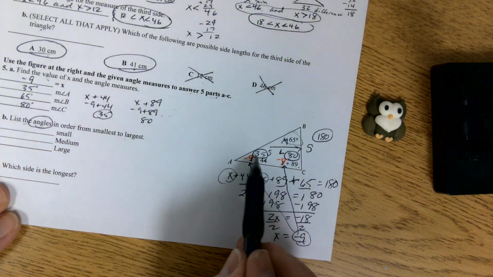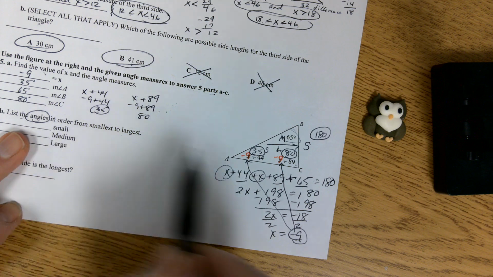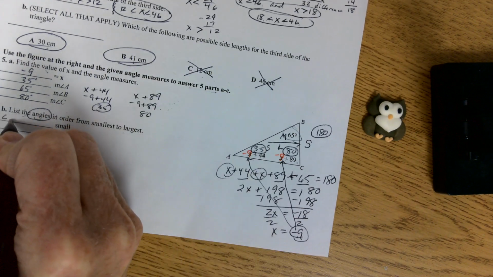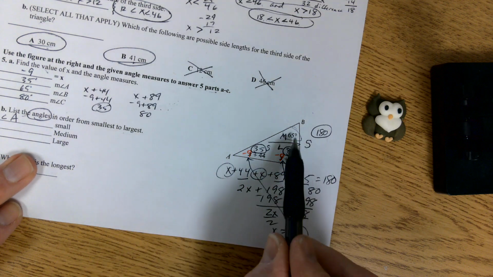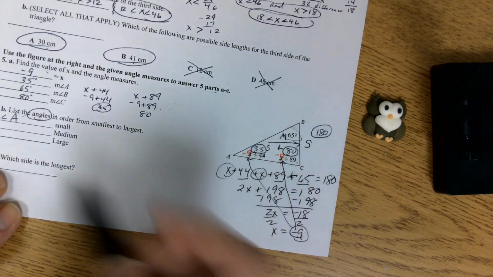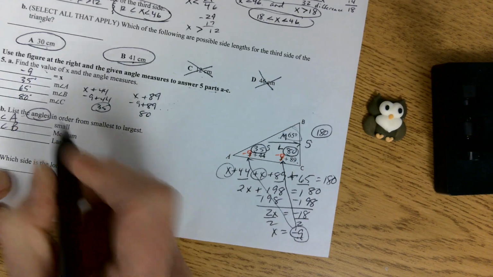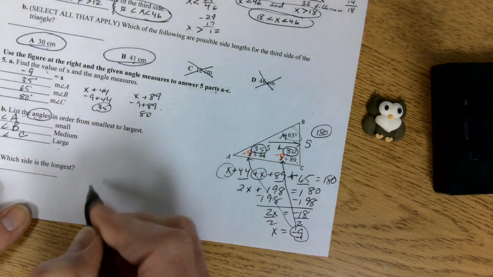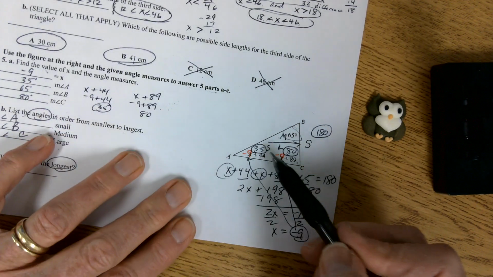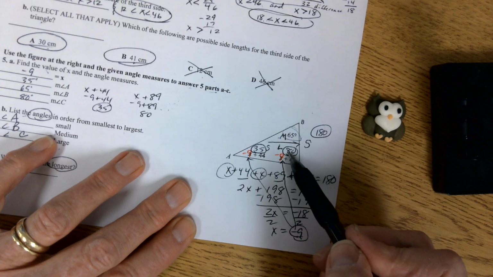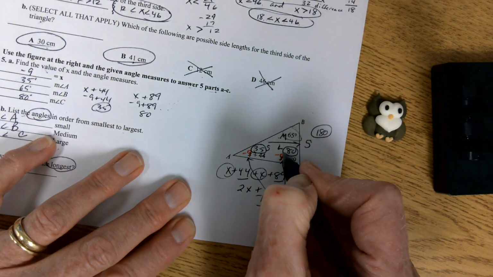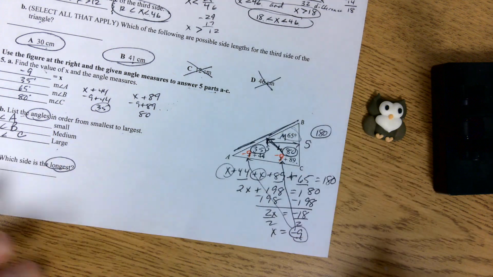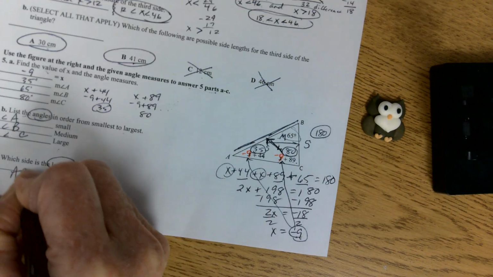Let's finish this. My small angle is angle A. My medium angle is angle B. And my large angle is angle C. Now it says which is longest. So I've got small, medium, large. My large one is going to be opposite here. Side AB is my longest.